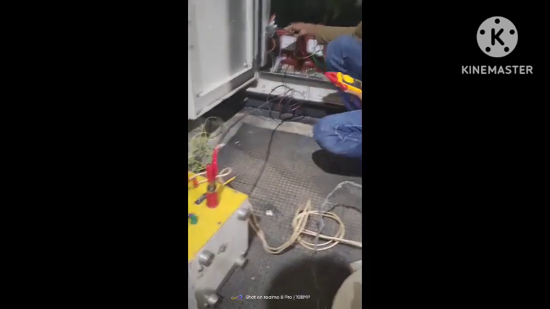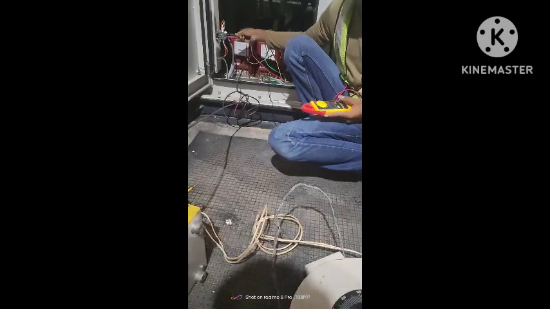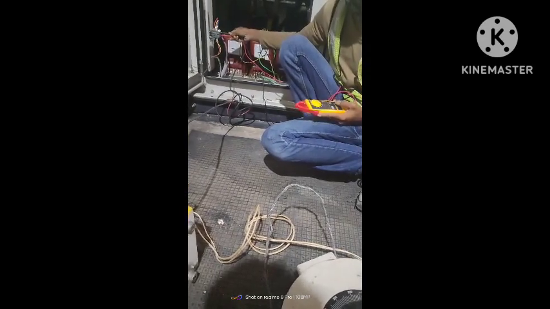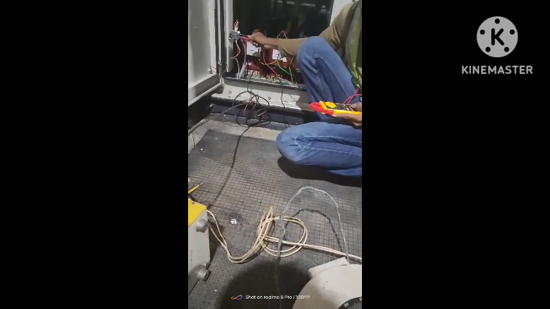We can vary up to 2 kV. 2 kV means here 200 volts for us.